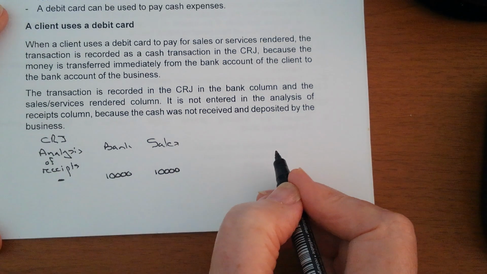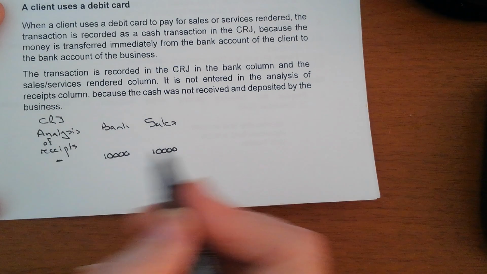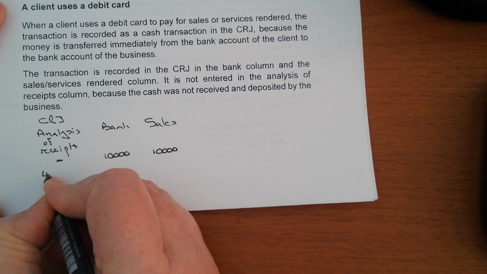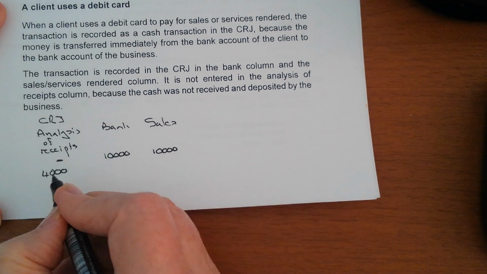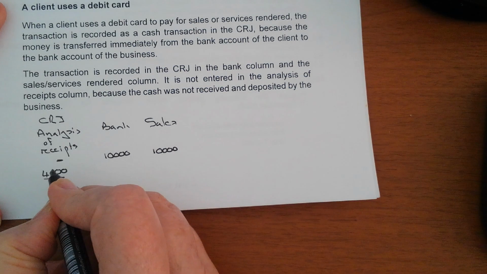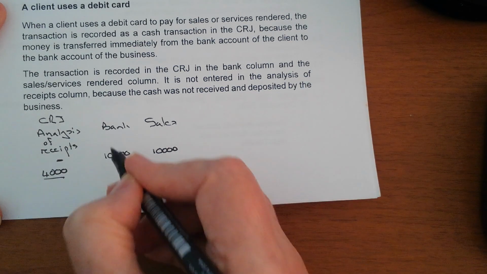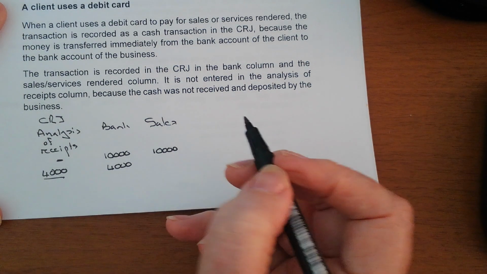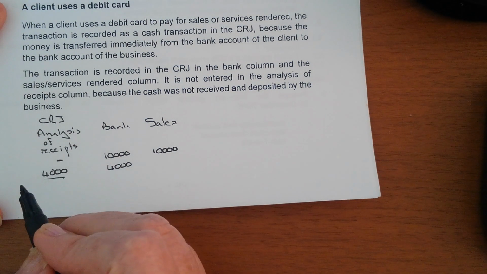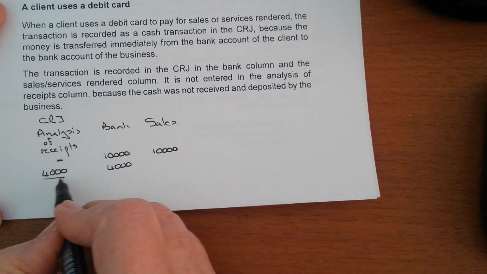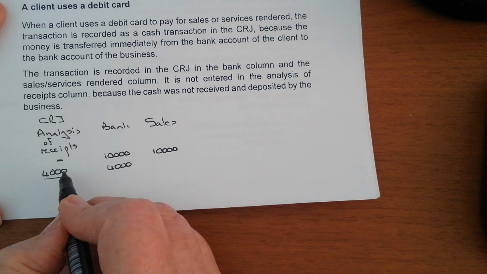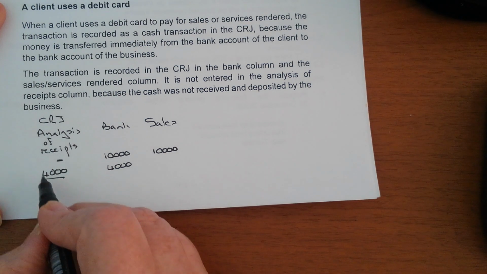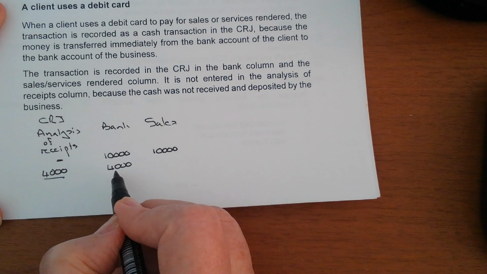Whereas if you sell for cash, you will have to show in this analysis of receipts that we received 4,000, and then at the end of the day we have to complete a bank deposit slip and put the 4,000 into your bank account. So the difference between cash transactions where the people pay immediately is that you receive cash and you put it in your till, and at the end of the day you transfer it to the bank.